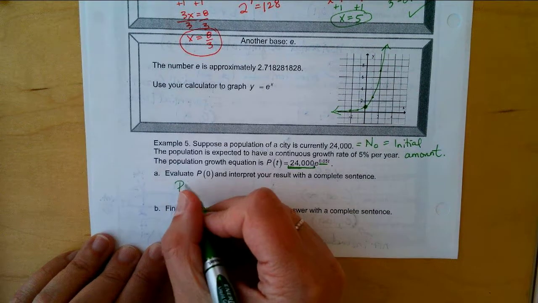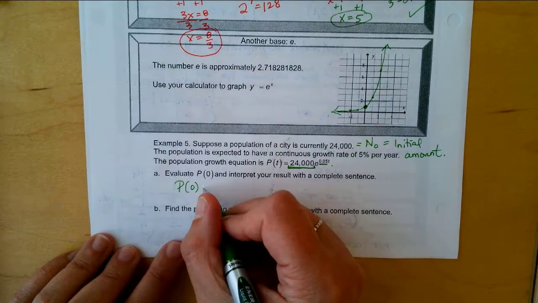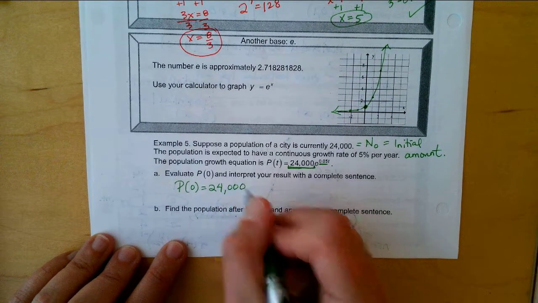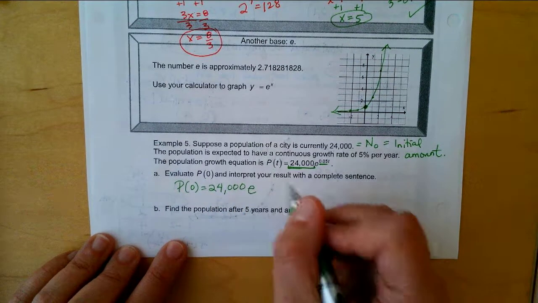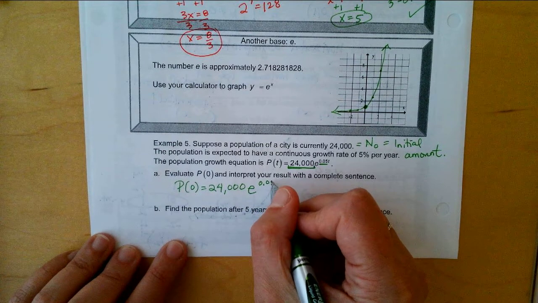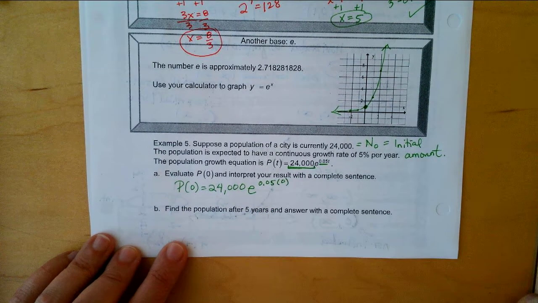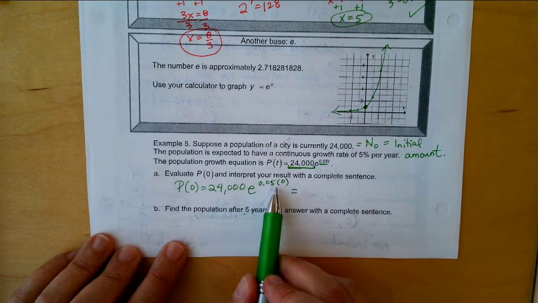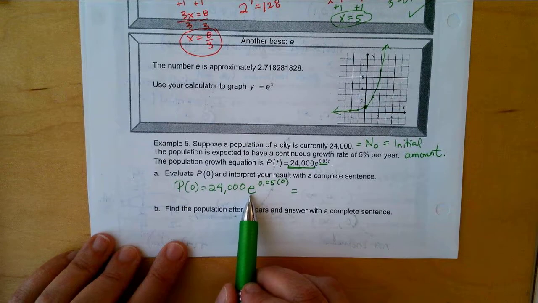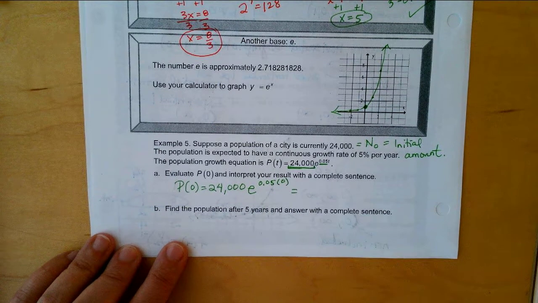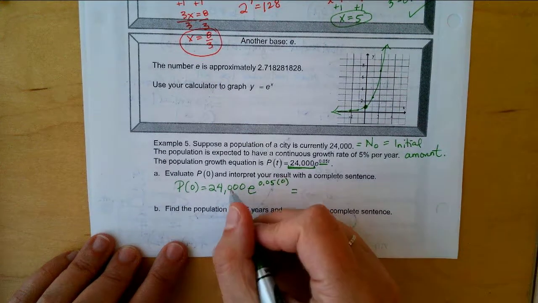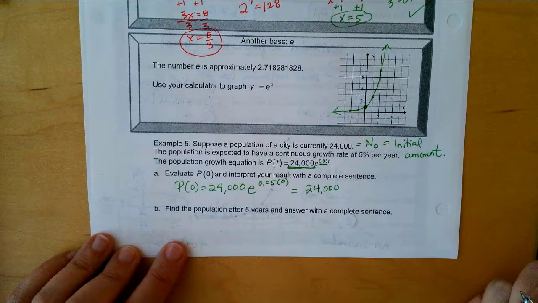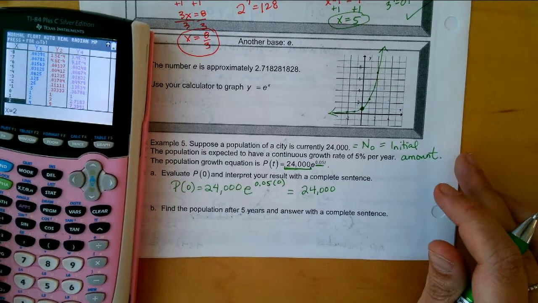So P of 0 means what? I'm going to plug in 0 where? Yes, for t. So I have e to the 0.05 times 0. Well, what's anything to the 0 power, you guys? Yeah, so this whole thing is 0 power. e to the 0 power is actually 1. So what's 24,000 times 1? 24,000. And if you want, you can plug that in on your calculator just to make sure.